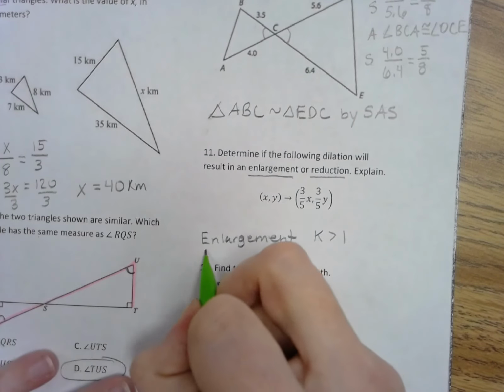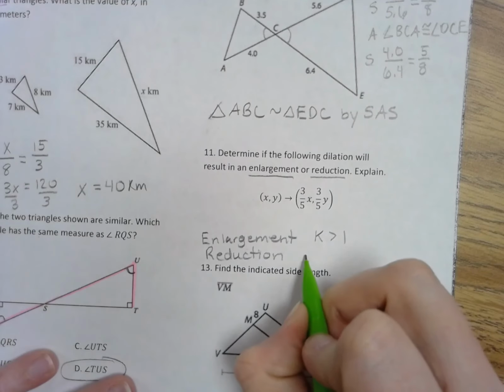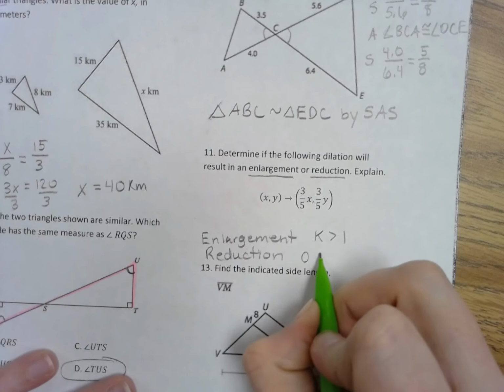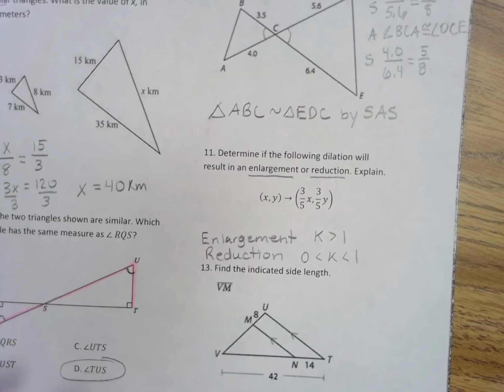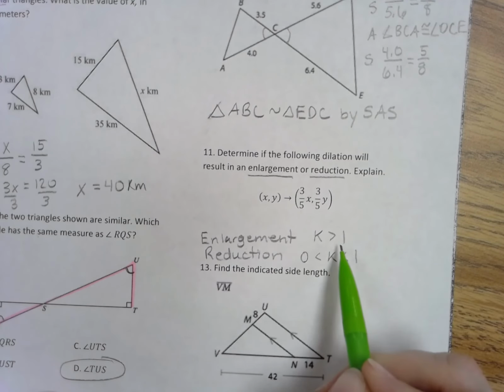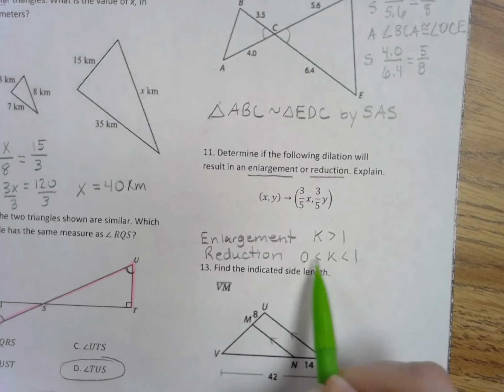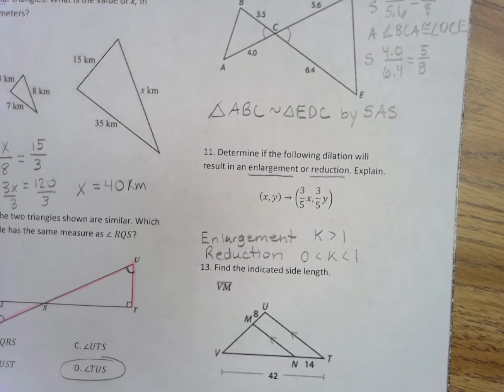In order to be a reduction, the K value has to be between 0 and 1. So most often we think about fractions or decimals. Where you have to be cautious is if your fraction is an improper fraction, it actually falls in this category of being an enlargement. So think about if it's between 0 and 1, then that would make it a reduction. Don't just assume fractions and decimals make a reduction. It has to fall between 0 and 1.